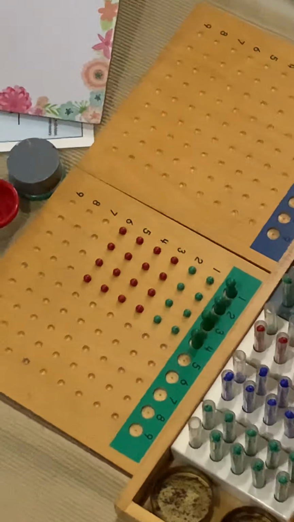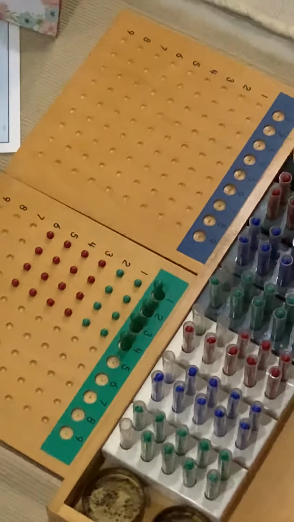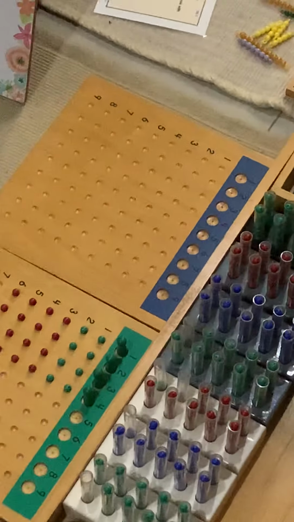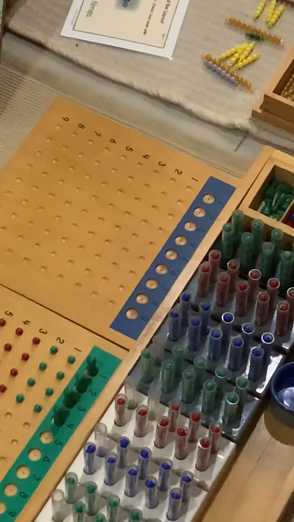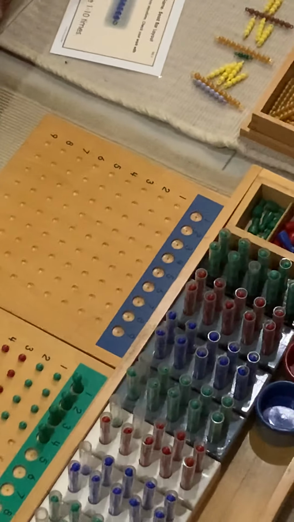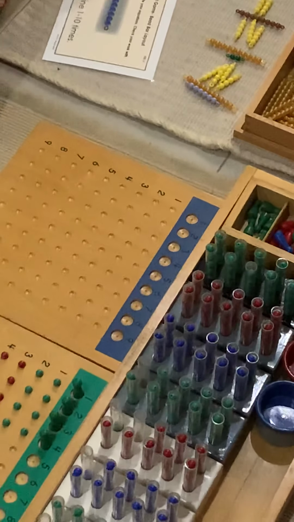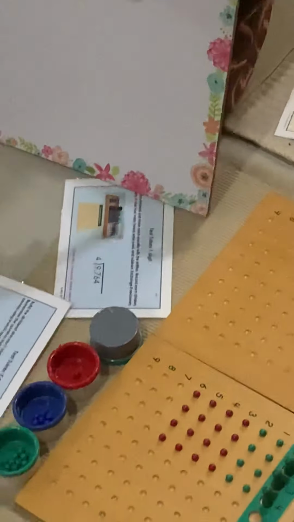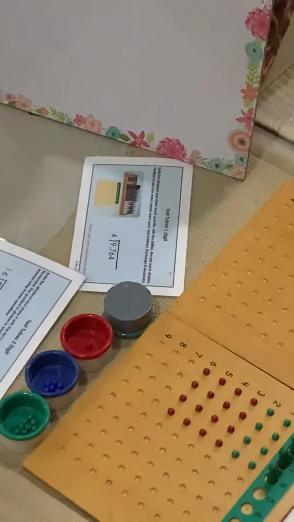Oh, I got 4 again. 4 is 17. Remember I have 1 left that I shared. I added 10 to the 7 I had, making it 17. So I got 4 again. I got 4 in this one. Then I write my 4.